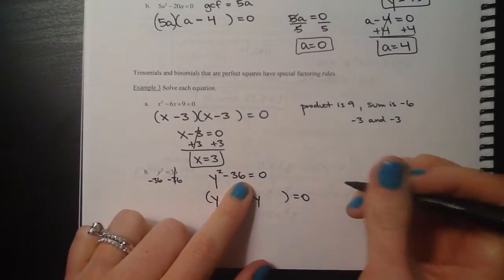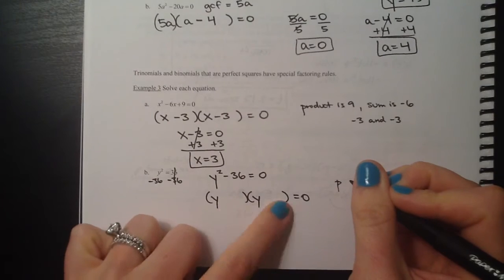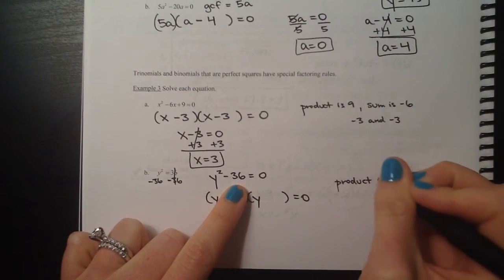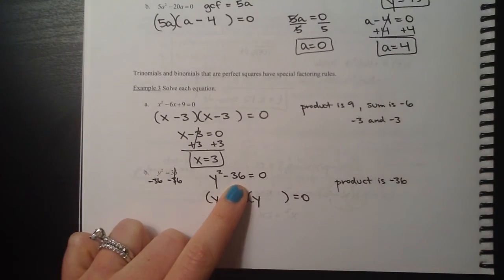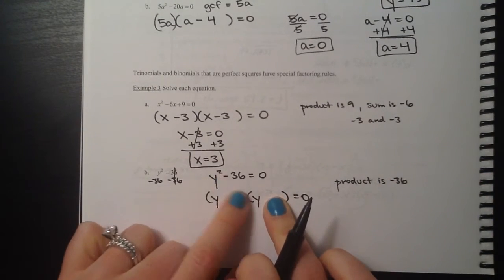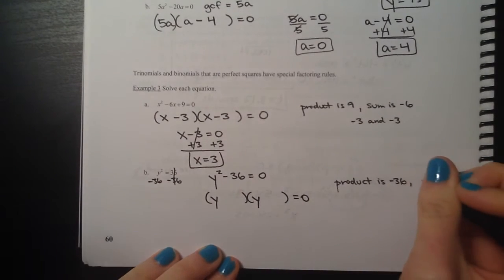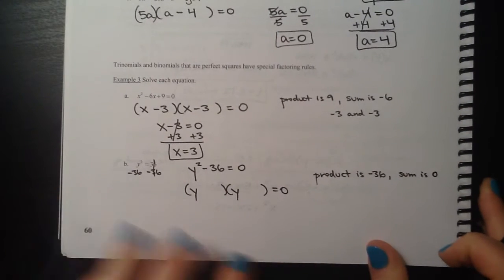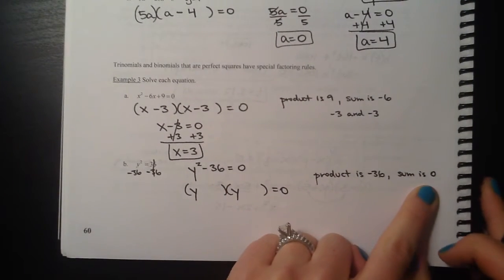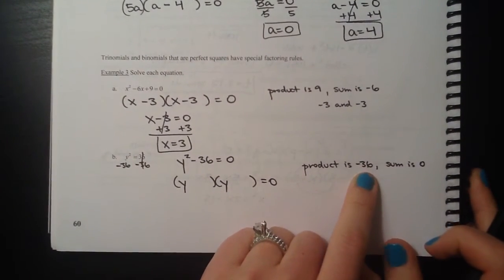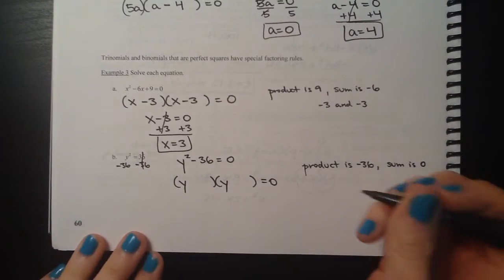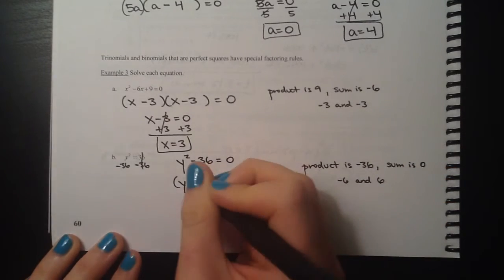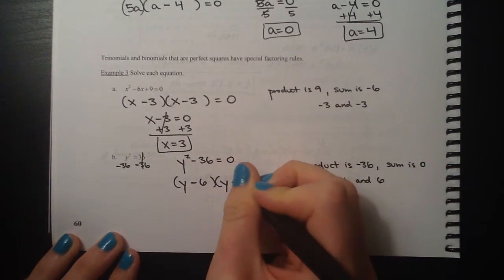Okay, so then if I look, this is my constant. So when I multiply these two numbers together, I'm supposed to end up with a negative 36. But then when I add them together, I must get 0 because there is no middle term here. So my product is negative 36 and my sum is 0. What two numbers would multiply to a negative 36 and add to 0? That would be negative 6 and positive 6. So I have a minus 6 here, I have a plus 6 here.